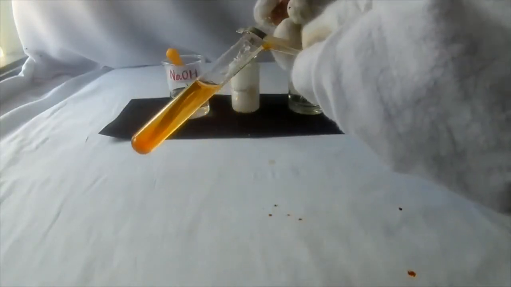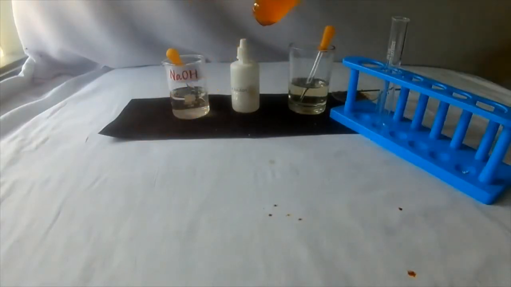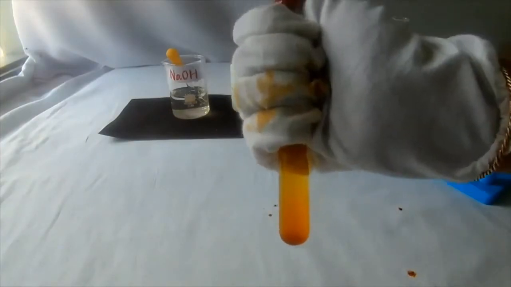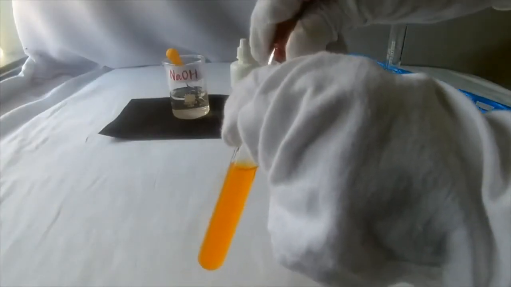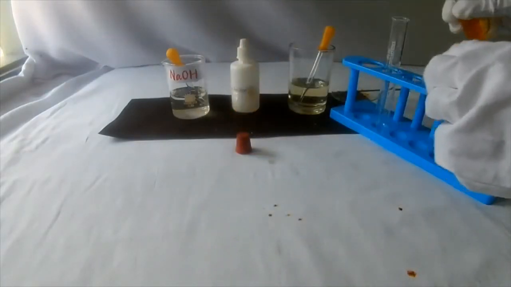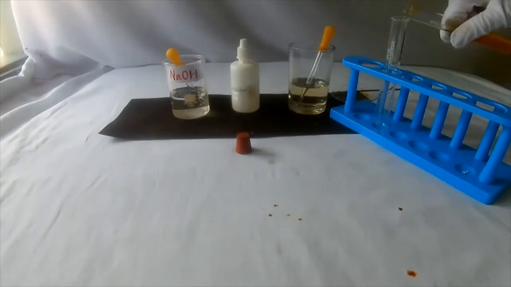Close the tip of the test tube using a cork. Shake the test tube to dissolve the salt well and prepare a solution. Divide the solution into 2 equal parts.